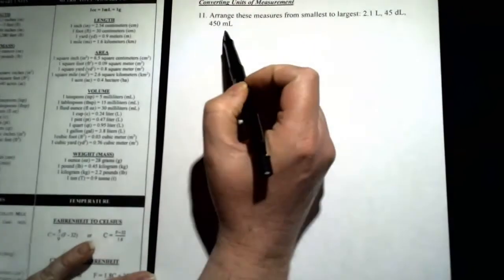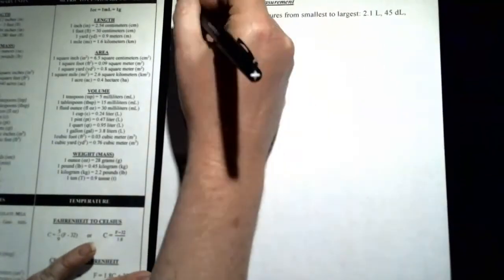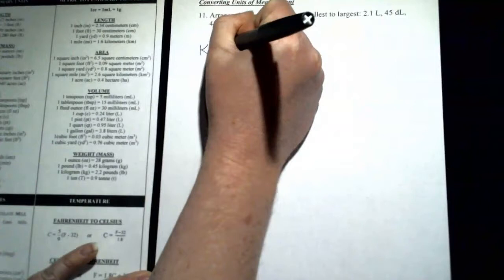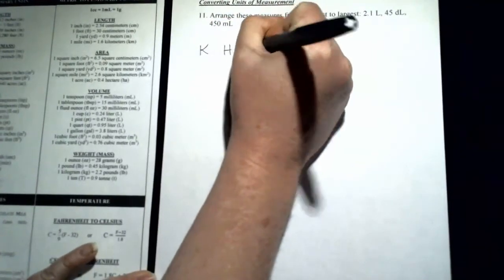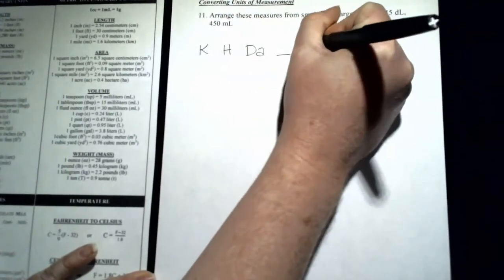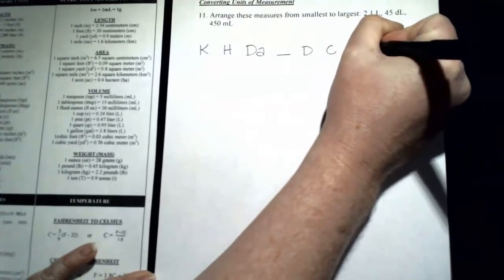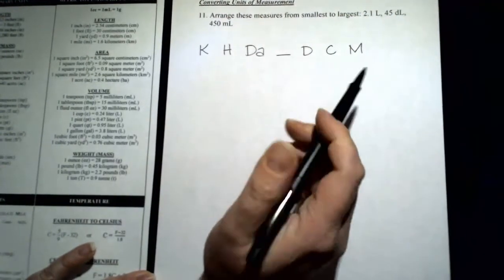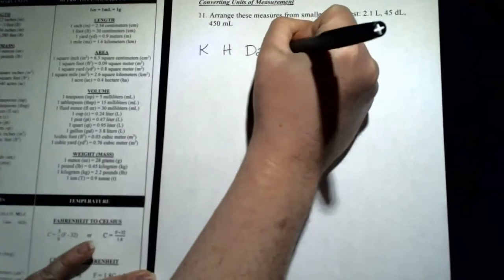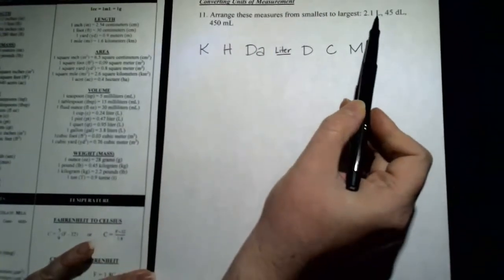Okay, so how do we decide which one we're going to pick? Well, for me, I'm looking at these and I see liter, deciliter, milliliter are all metric, which means that I can use the metric prefix line to convert these. And since liter is the base unit, I'm going to choose to change them all to that.